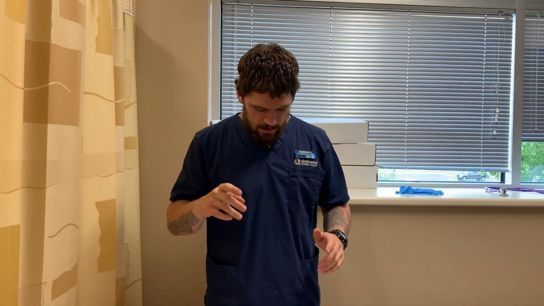So a couple of side effects. Nausea and vomiting is very common, as well as maybe some dizziness, some orthostatic hypotension, and things like that. And you may get like a fuzzy feeling. We hear that quite a bit. So is that okay? Yes.